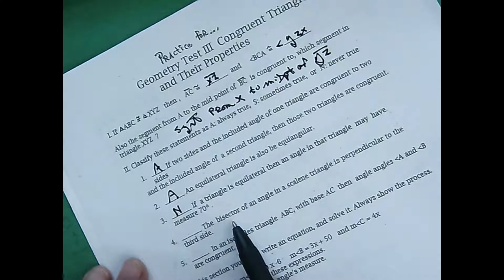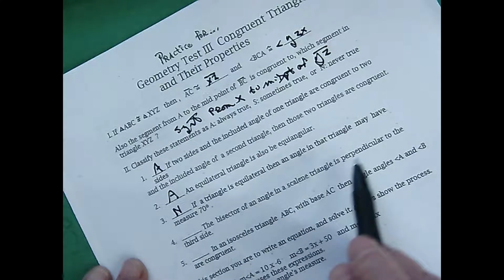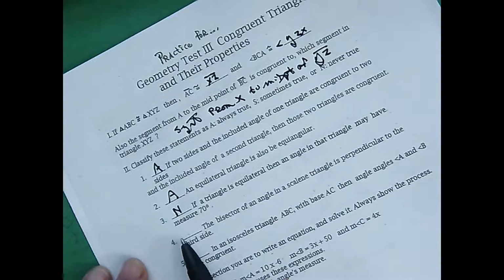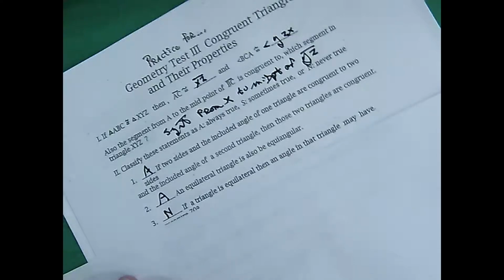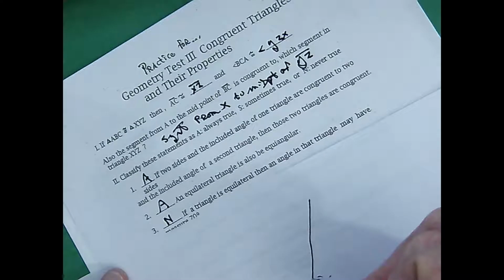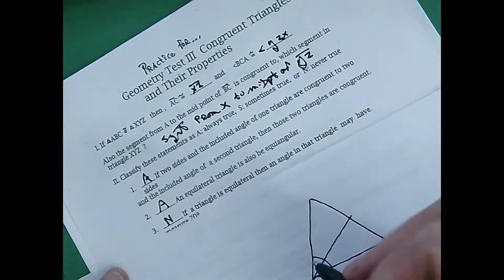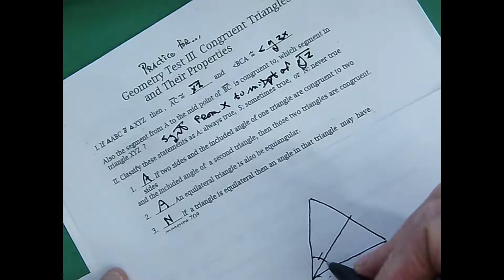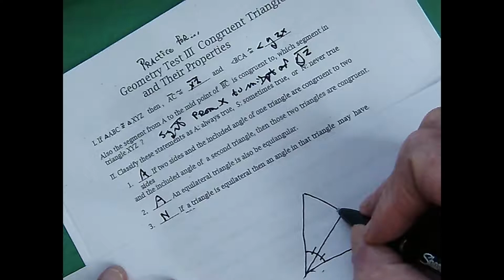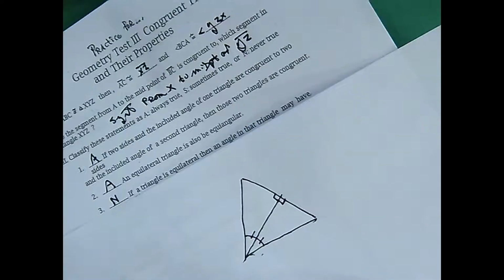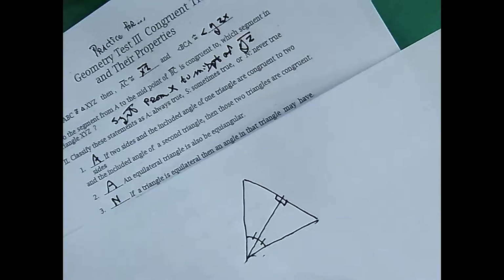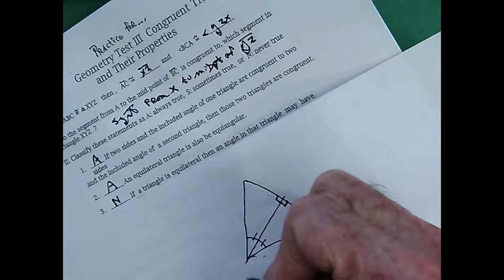The bisector of an angle in a scalene triangle is perpendicular to the third side. That's sometimes true, always true, or never true. Let me make a sketch. If the bisector of an angle is perpendicular to the third side, let me just bisect this angle, and say these two angles are congruent, and say that it is perpendicular to the third side. I'm just thinking about this question. Could this triangle be scalene? I say, no, this triangle could not be scalene. Let me label it so we can talk about it.